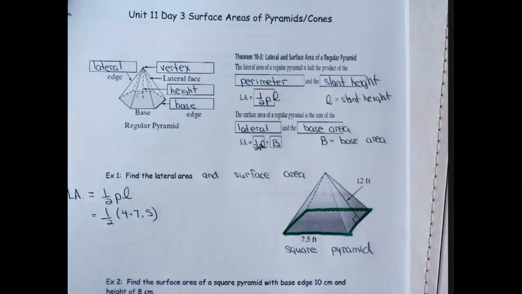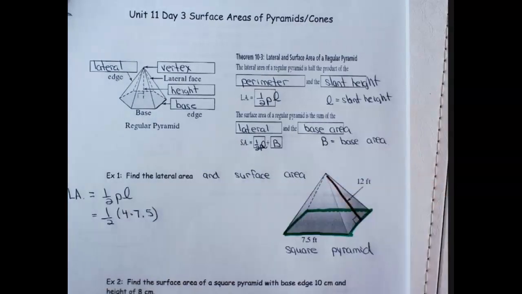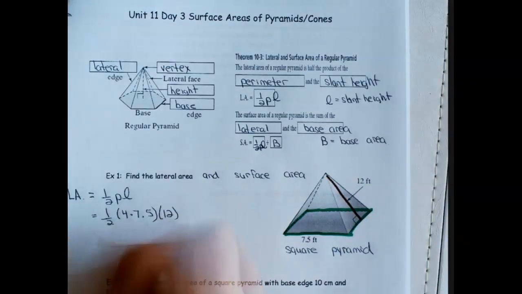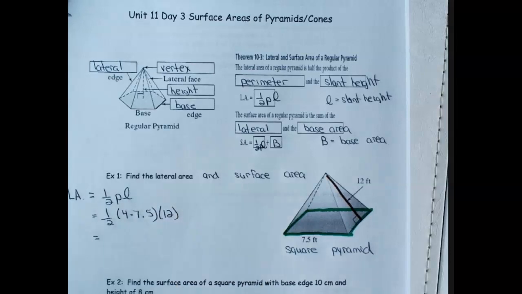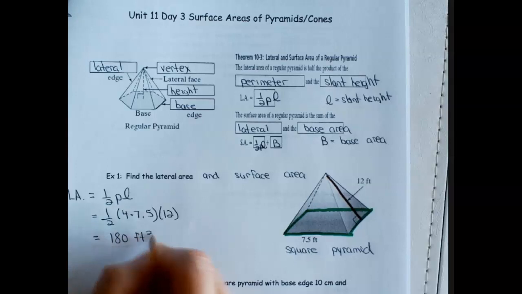Again, the slant height is the height of one of those triangles of the lateral faces of that pyramid, which in this case they gave us to be 12. So let's go ahead and grab your calculator and type that in. And we end up with 180 feet squared.